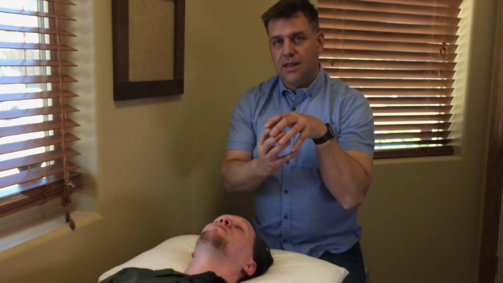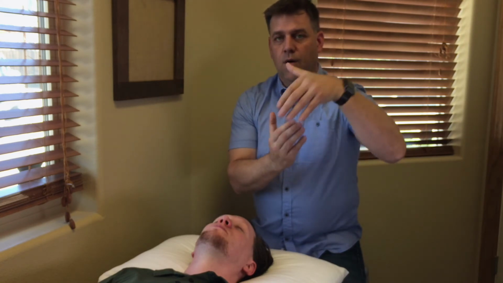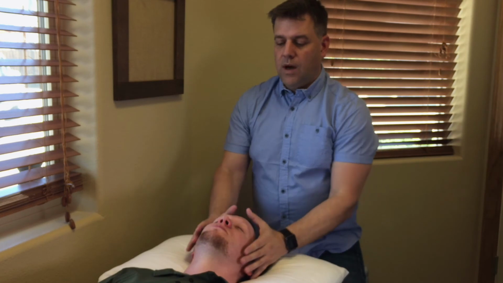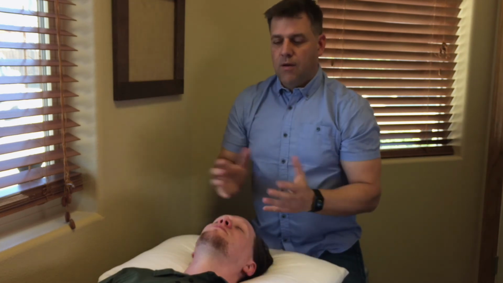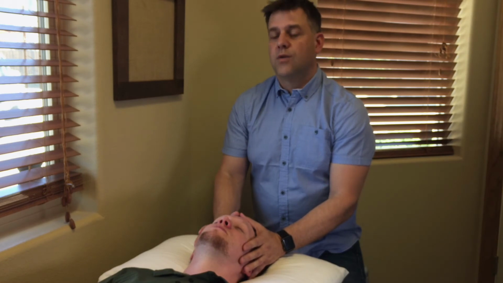And then we're going to also look at the bite. What type of bite are we dealing with? Is it off a little bit, overbite, overjet? What is happening with that? We're just going to be taking that information in, and that's going to help us with some very quick treatment.